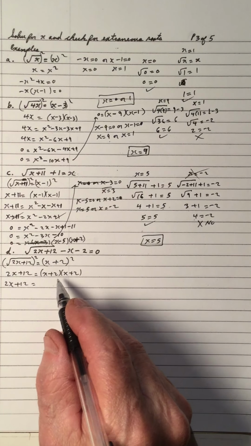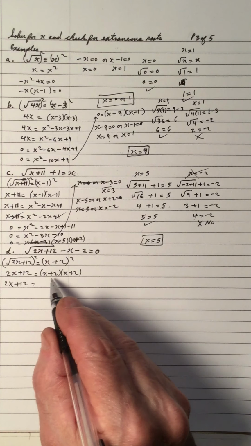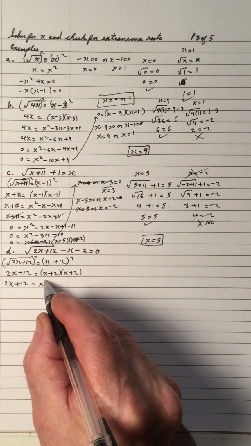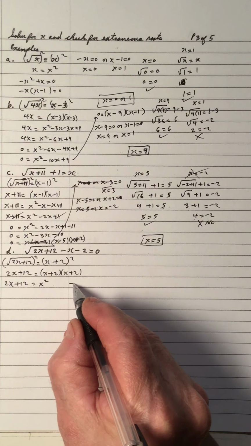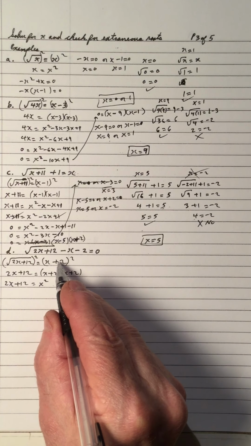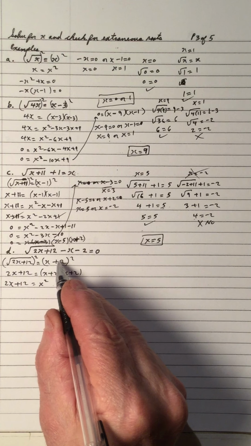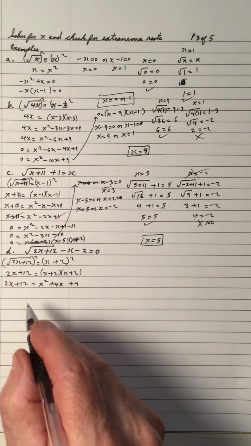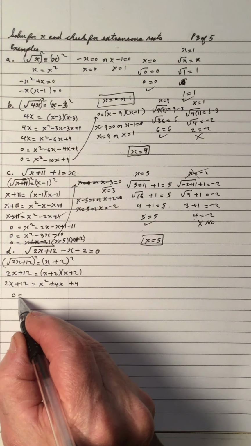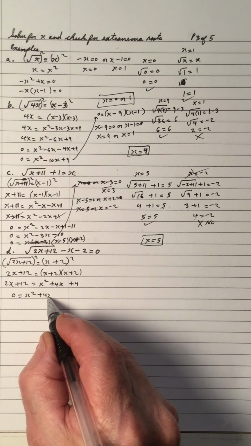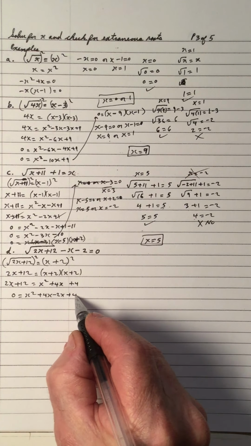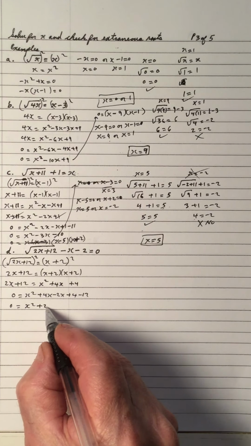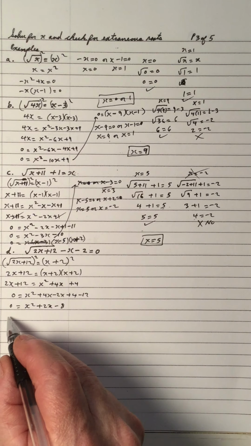And now, there's also a shortcut to this. When you square this, you can square the x to get x squared. You can square the 2 to get a 4. And you can multiply these two and double it. So the product of those two is 2x, doubled is a plus 4x. Or you can do the FOIL on that and come up with that, your choice. And I'm going to put 0 on this side, so I'm going to go x squared plus 4x minus 2x plus 4 minus 12. So 0 equals x squared plus 2x minus 8.